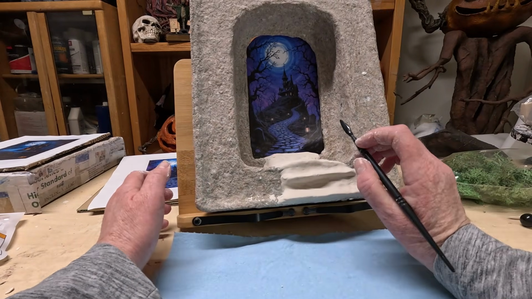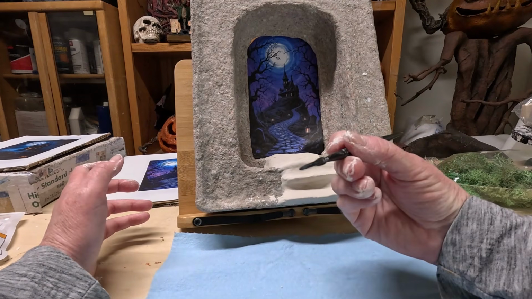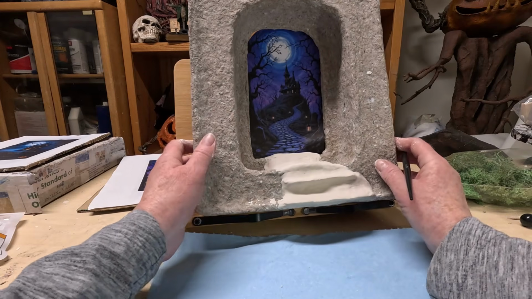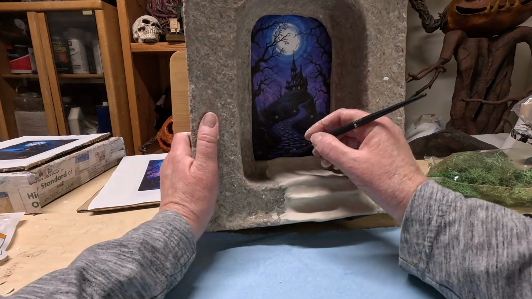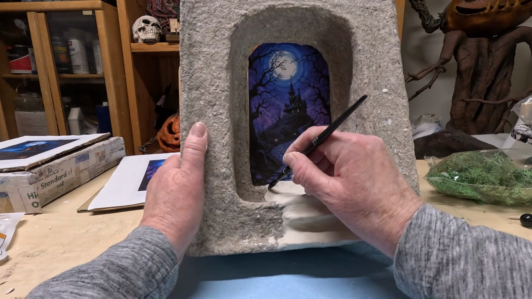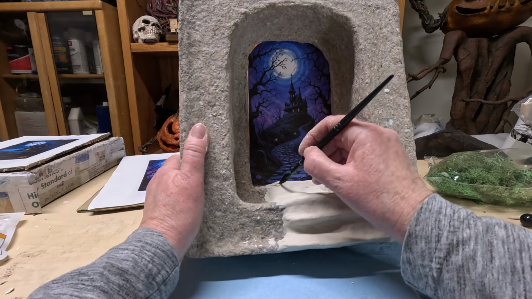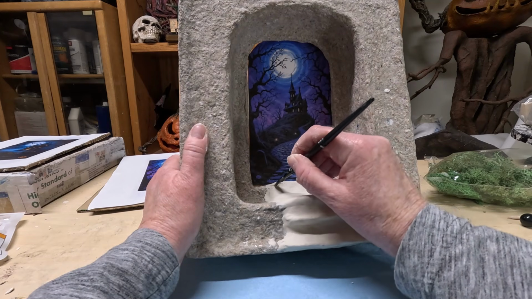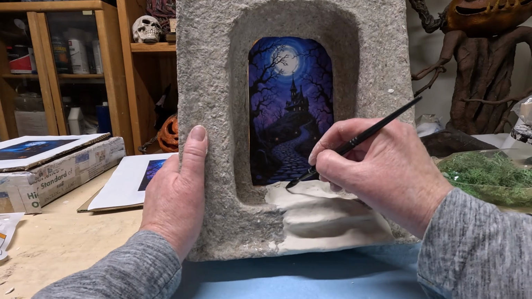So before this starts to dry, I want to go in with just this little sculpting tool here, and I'm going to start pressing in, trying to give you guys an angle so you could see what I'm doing a little bit better.